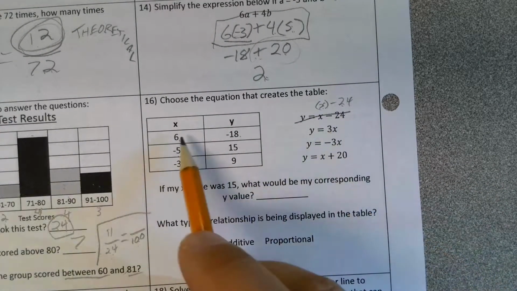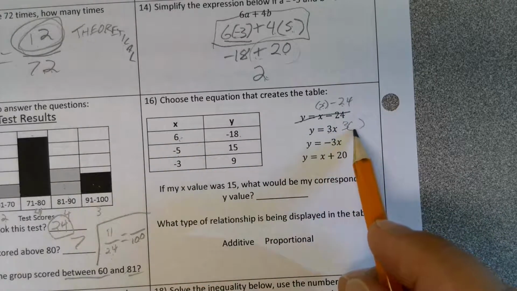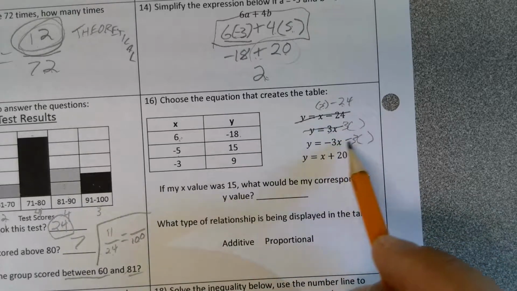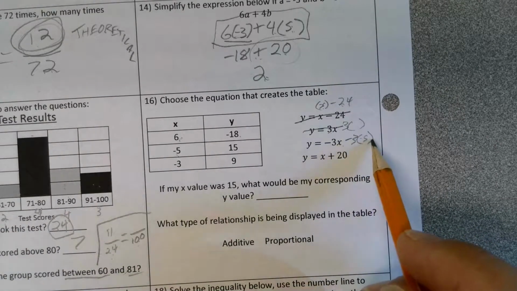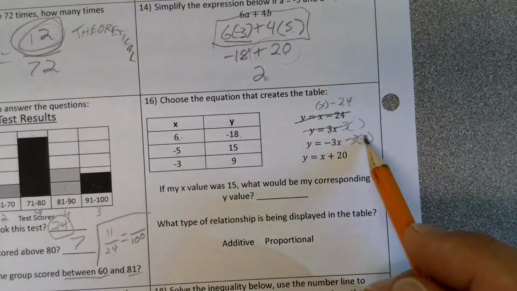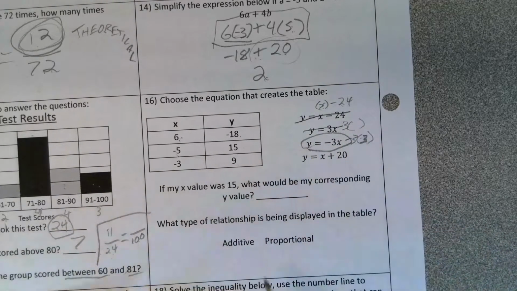Let's try this. 3 times 6. Nope, that's not going to be it. -3 times 6. That works. Put a -5 in here. -3 times -5. Yeah, there we go. Let's check that last one. Put in a -3. -3 times -3. Yeah, there we go. So it's going to be this one.